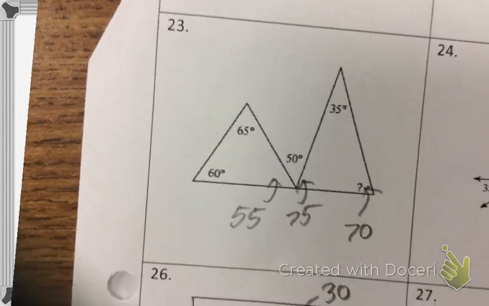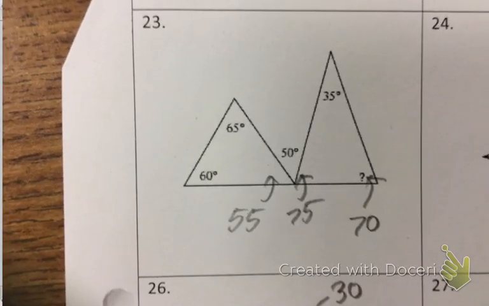All right, 23 is basically, do you know there's 180 in a triangle? Because all I'm going to say is, well, 60 plus 65 plus this angle has to equal 180. And that has to be 55. Well, I know this one's 50. This plus this has to equal 180 because it's a full line. I missed that. So that has to be 75, and that gets me my last angle. Is that good? Yeah. Okay.